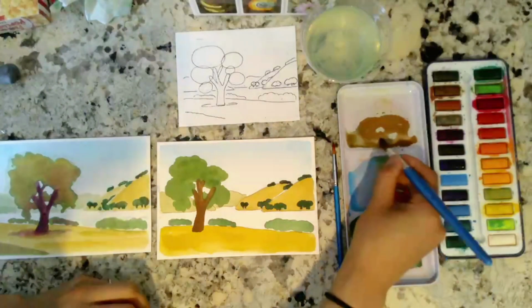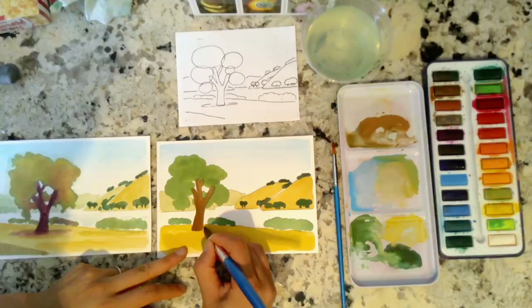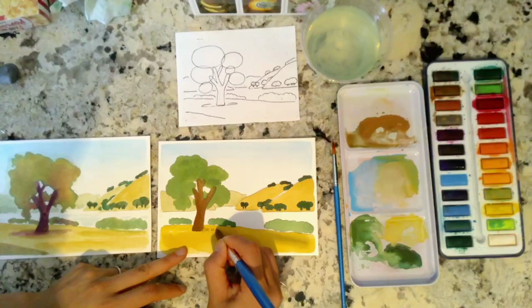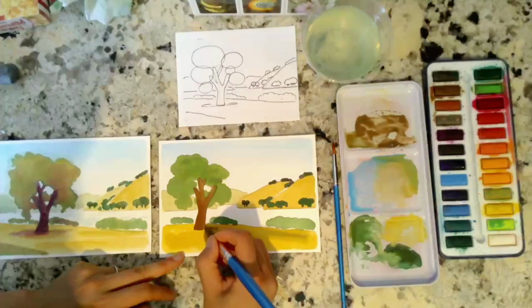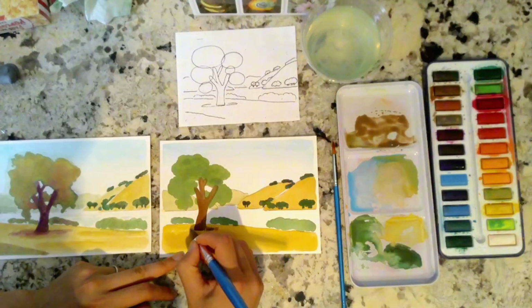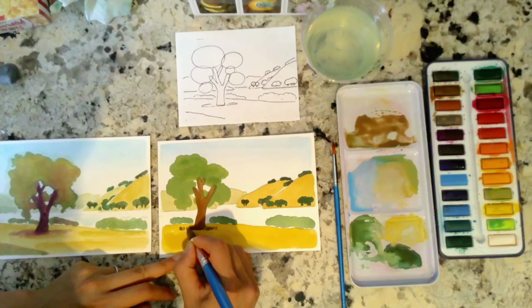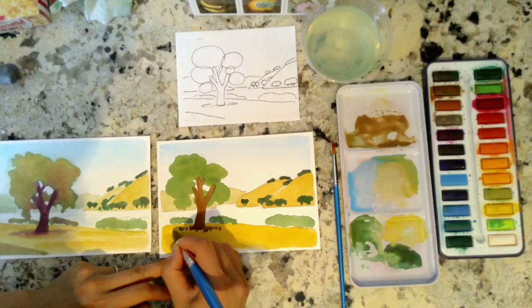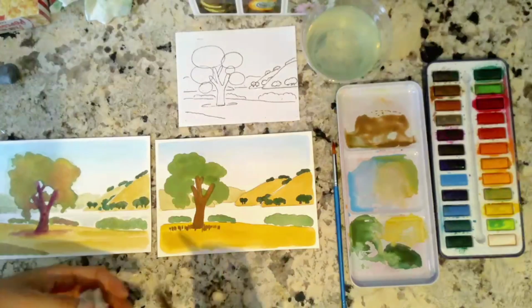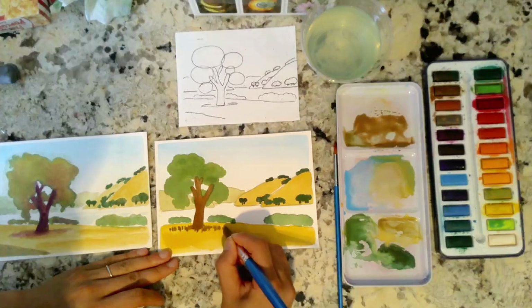Then for a shadow, you could use the same color, but make little strokes for grass or blades of grass like this, so it doesn't look too dark. Gonna mix it with that yellow a little bit.